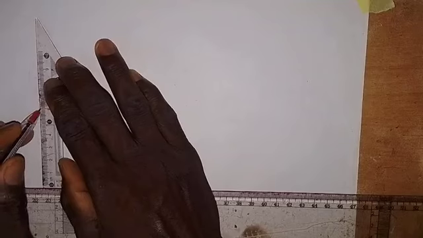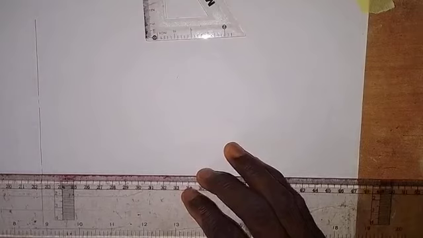The first thing that we are going to do here is to draw a vertical center line, like this. The center line is drawn with a thin long chain line, so let's take note of that. Line types are very important when it comes to technical drawing.